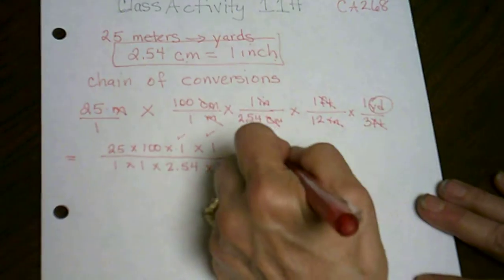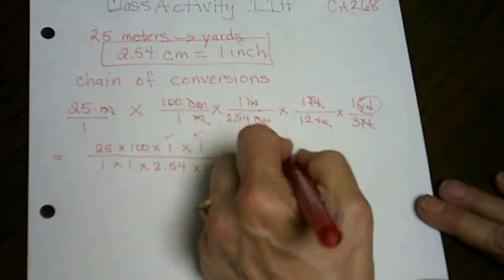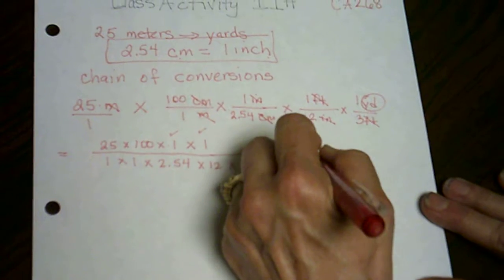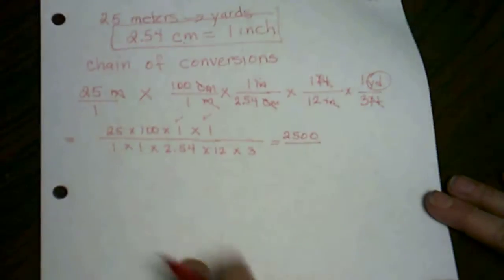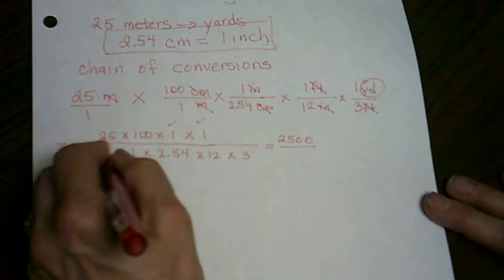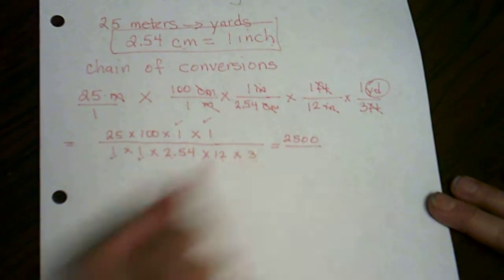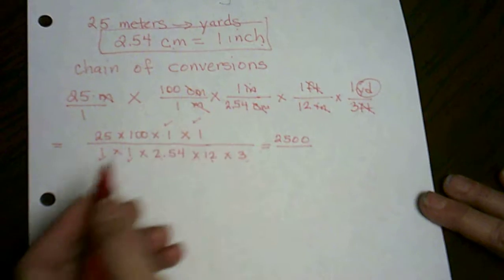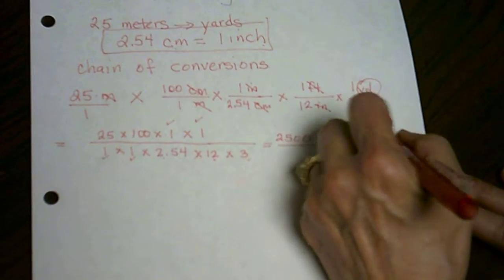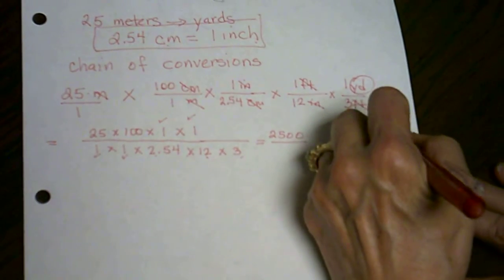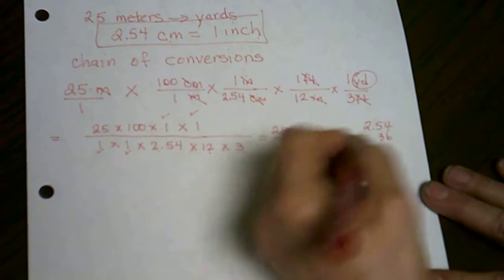If I multiply this out in the numerator, I get 25 times 100, which is 2500. In the denominator I don't have to worry about the ones, so I have 2.54 times 12 times 3. I know 12 times 3 is 36, so I'm going to say 2.54 times 36.